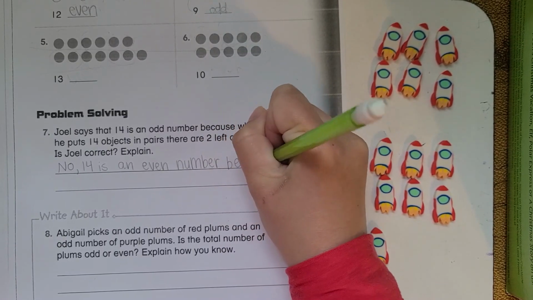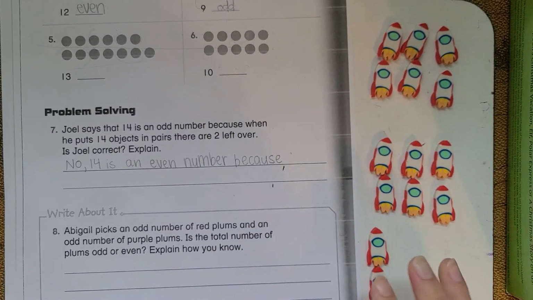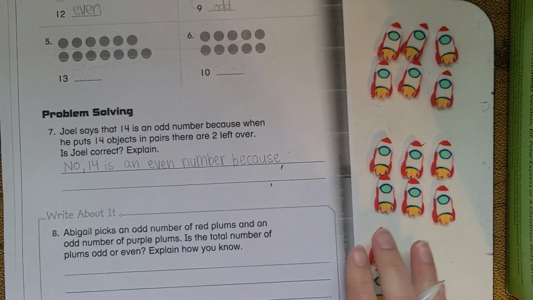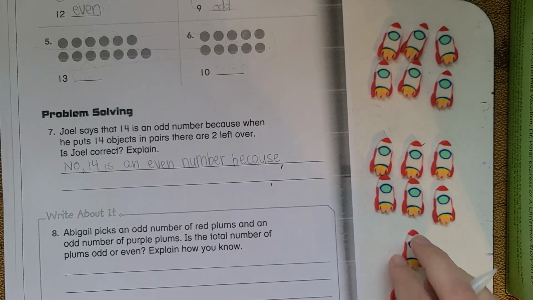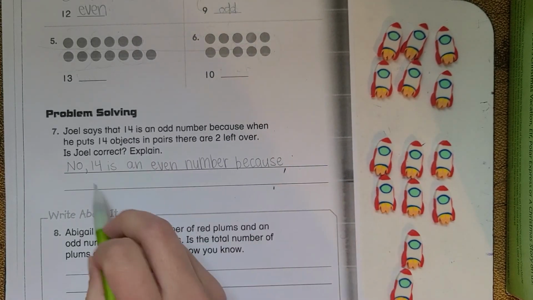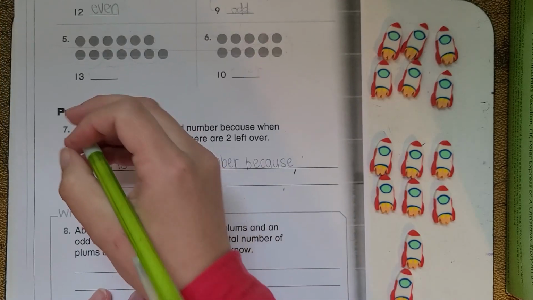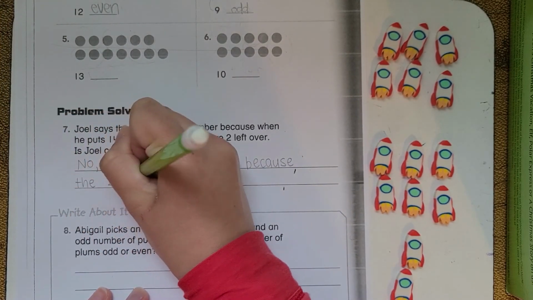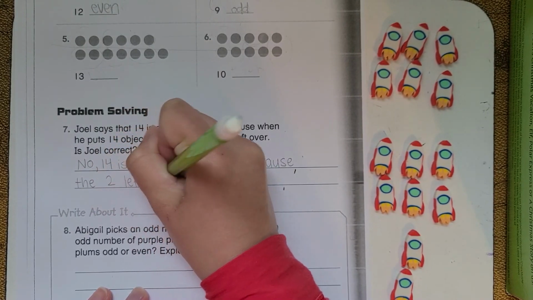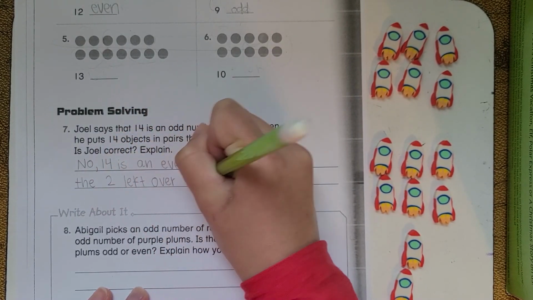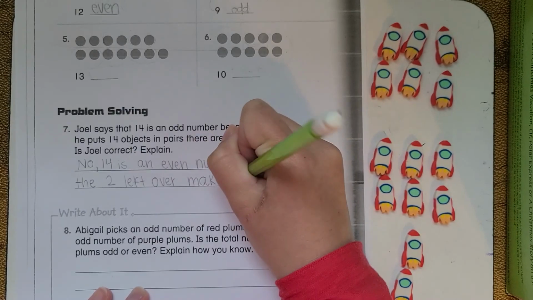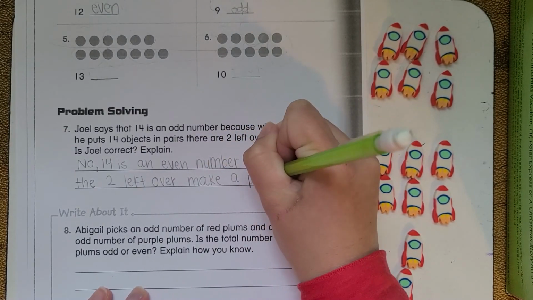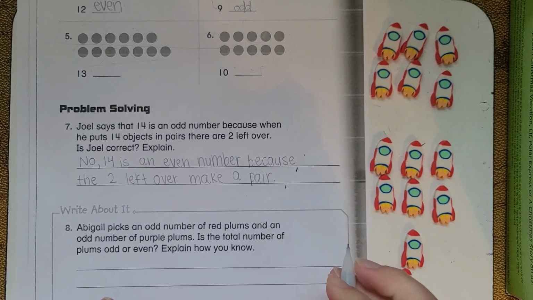Because we can take the 2 that Joel thought was left over. Those 2 can make a pair. So I'm going to say, no, 14 is an even number because the 2 left over make a pair. All right. So that was that word problem.